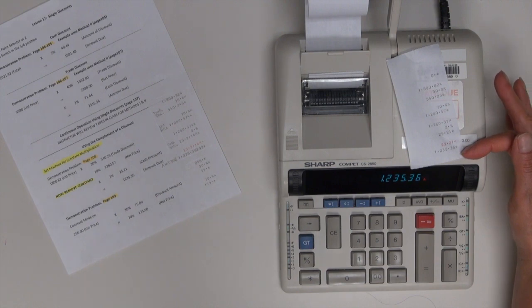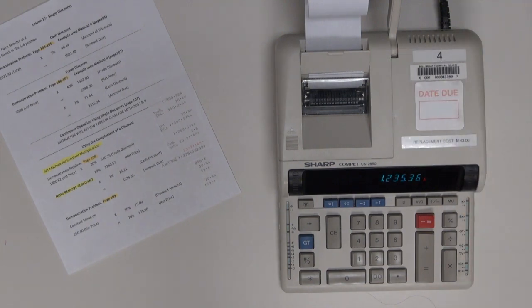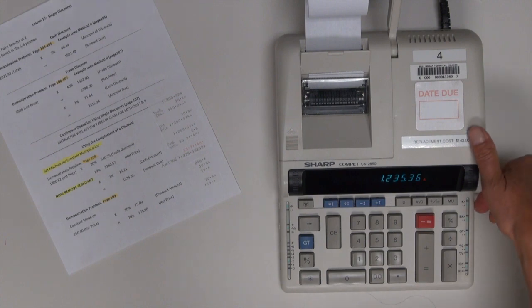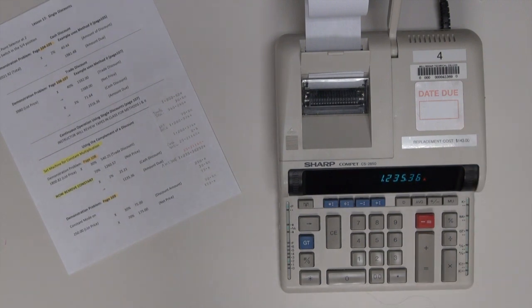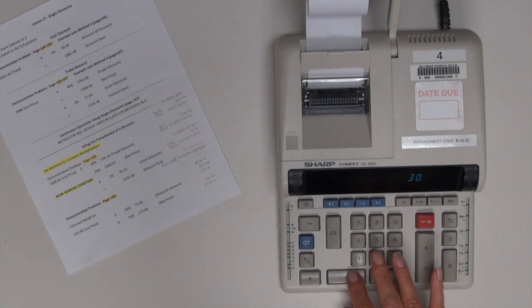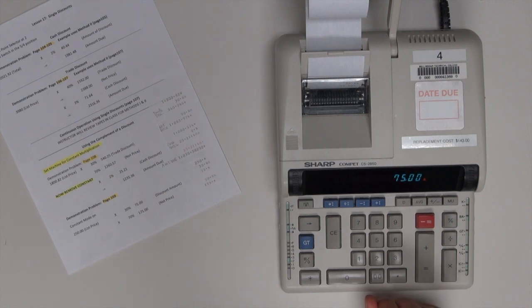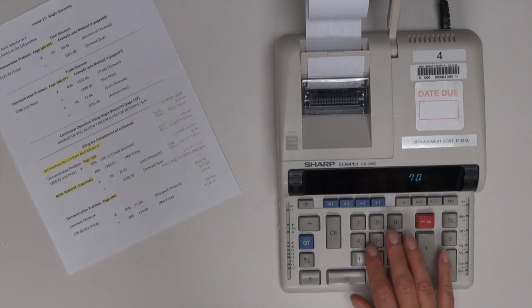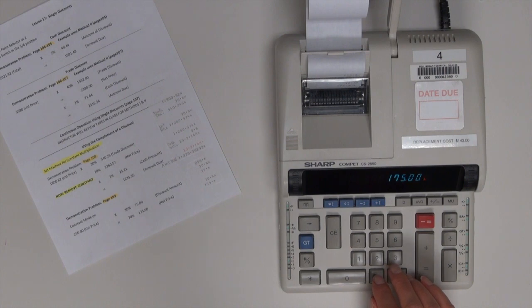due. Let's look at the problem now on 109. Again, we're going to engage the constant function. We will take the list price of $250 times 30%. That's our discount amount. Then we're going to take that same list price, which we've got in there as a constant now, times the complement of 70%, and we arrive at net price.